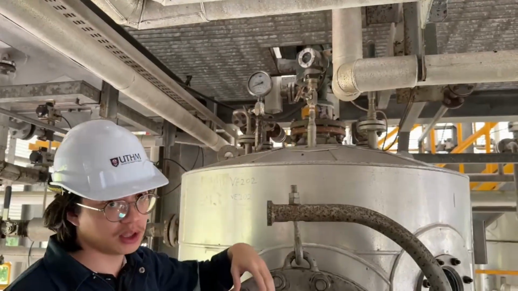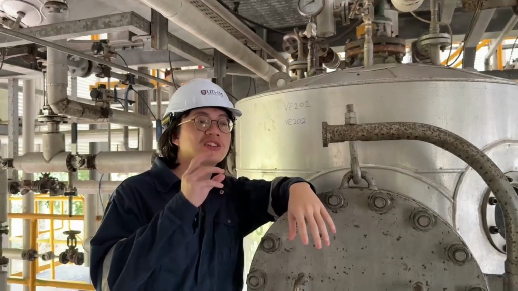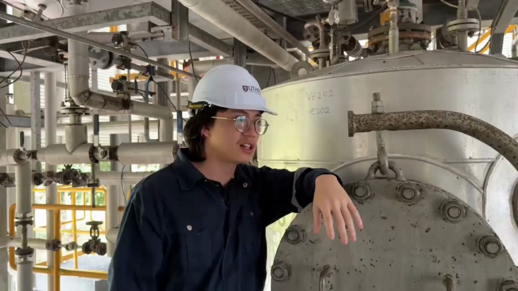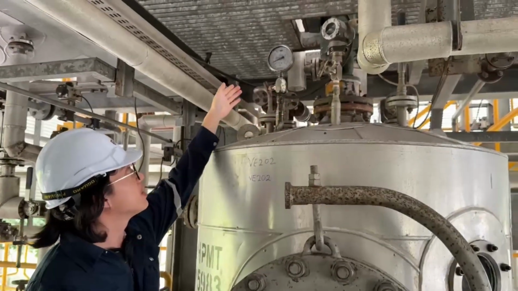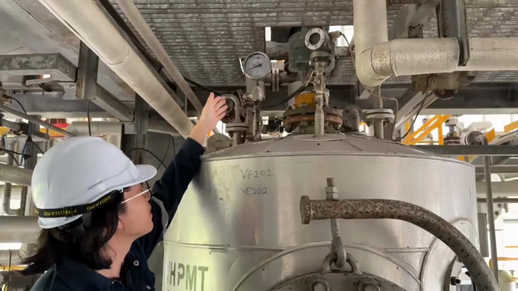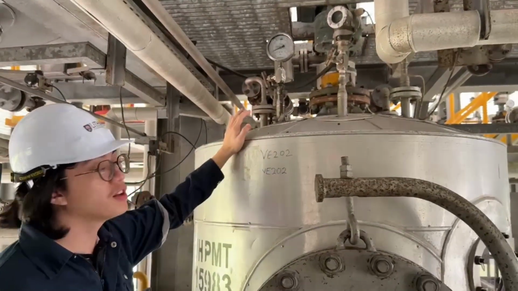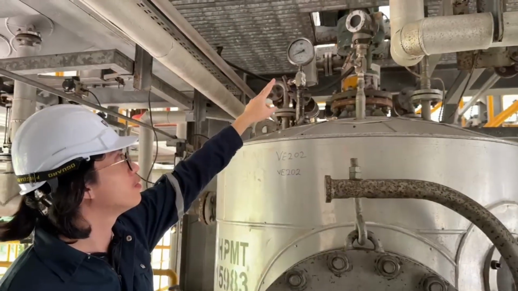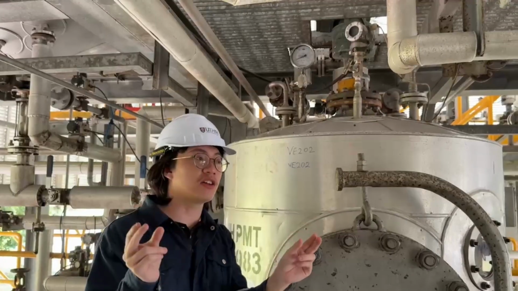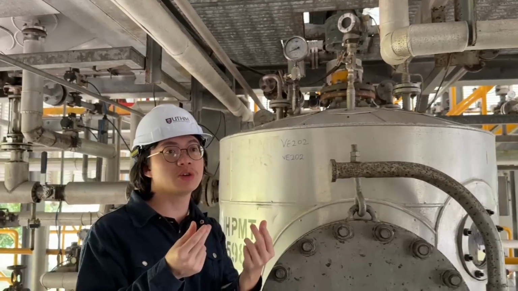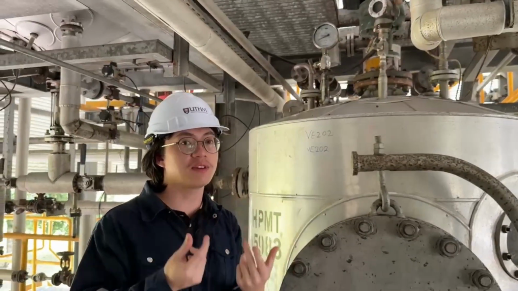So the purpose of PT202 is it sends the electric signal to the control room. And beside the PT, here is a pressure gauge. The reason there are two readings here is because we need to compare these digital and analog readings, so we can match which one needs to be maintained or whether they are the same reading.